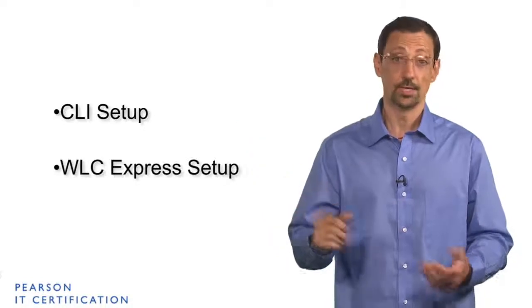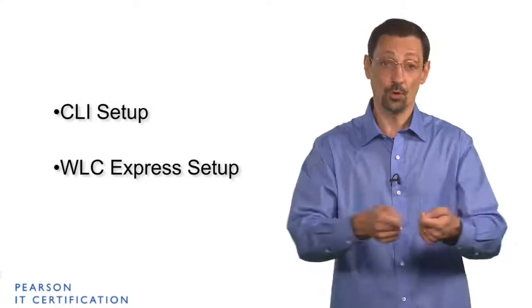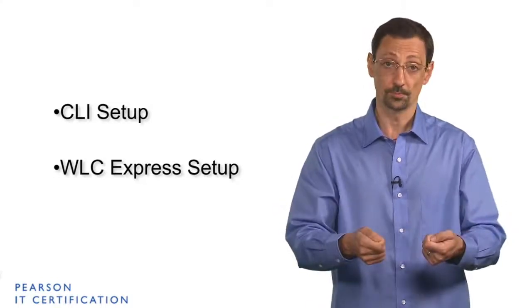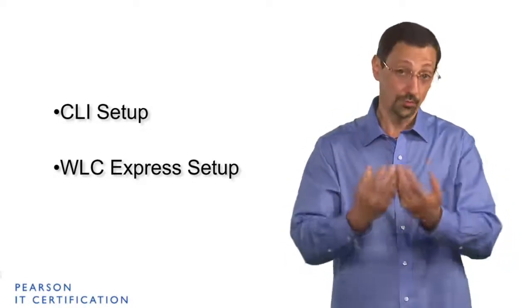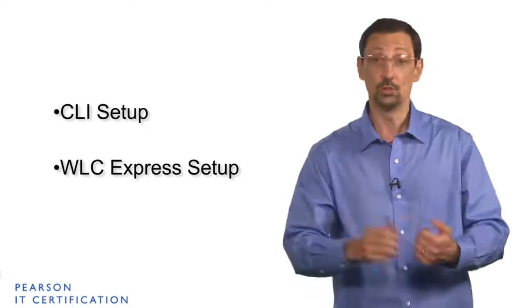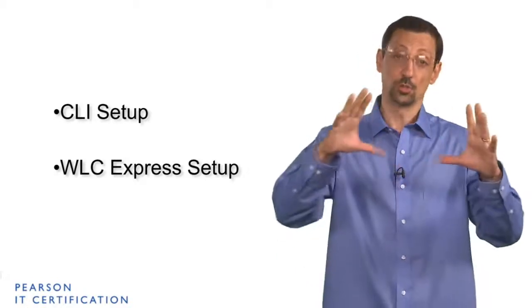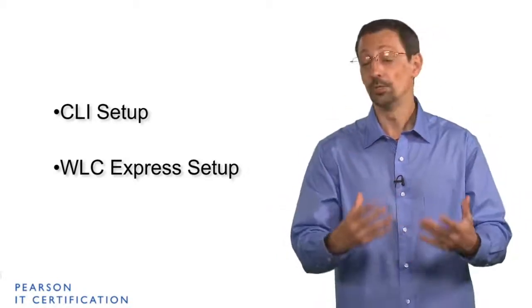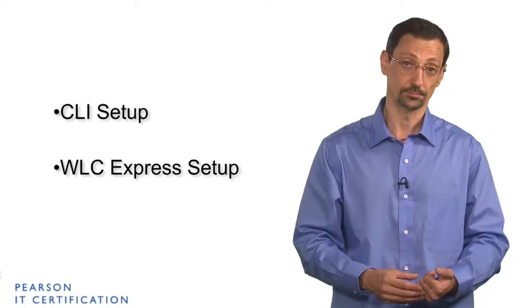So starting from code 8.0, the 2504 has another option, which is called the WLC Express Setup. And what this does is that it allows you to connect to any of the 4 ports at the front of your 2504. And when the initial boot sequence terminates, your controller is going to switch into a mode where it's going to provide IP addresses to any device that connects to those ports, and that would be your laptop. And it's going to provide you with a graphical interface through which you'll be running this initial setup.